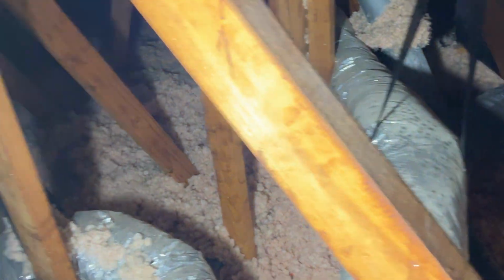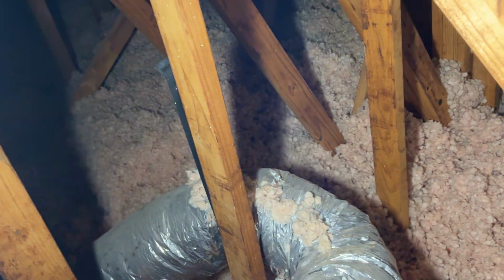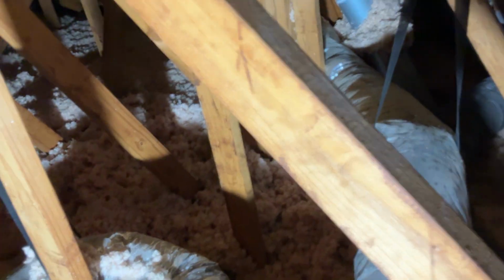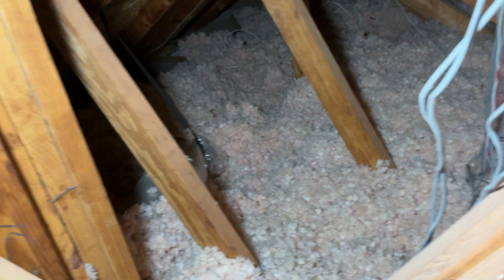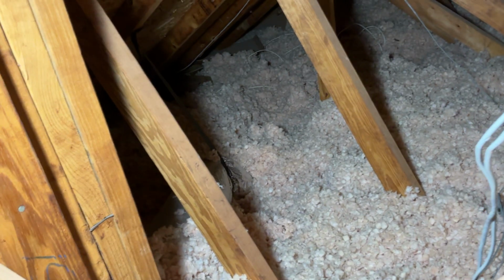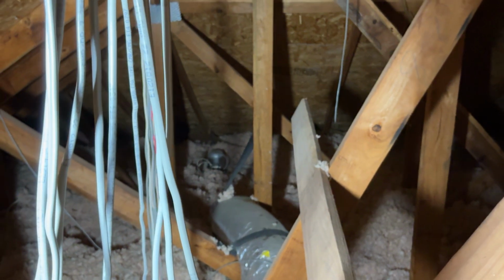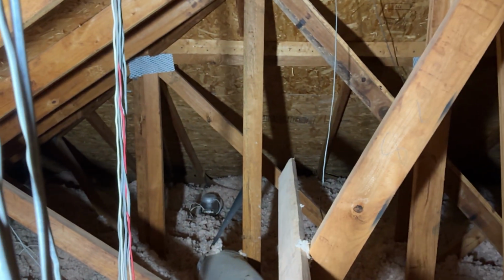Because if it does, then it would explain why there would be mold issues inside the house. So I need to have a follow-up on this. This must be the bathroom, the master bathroom where the toilet is located. This way over there is the shower.